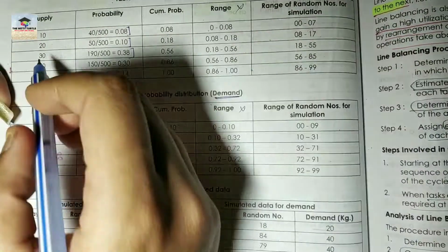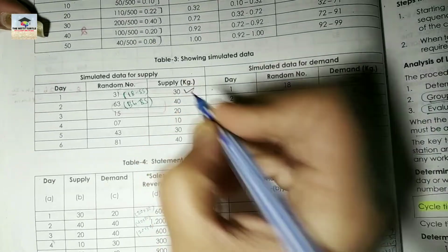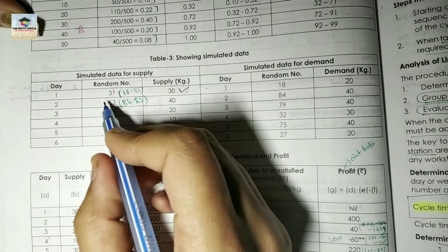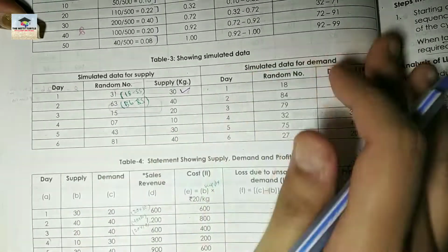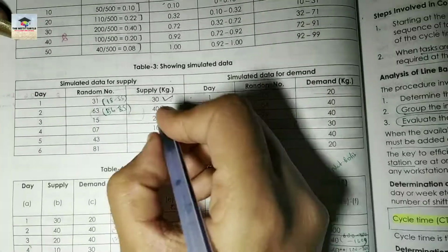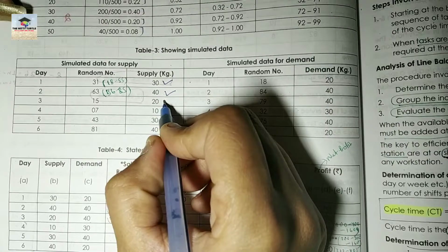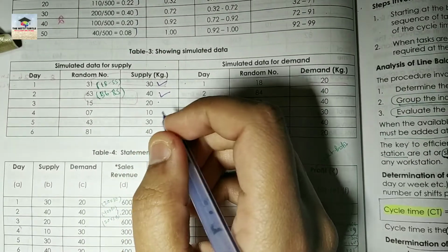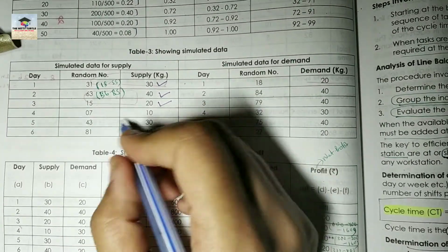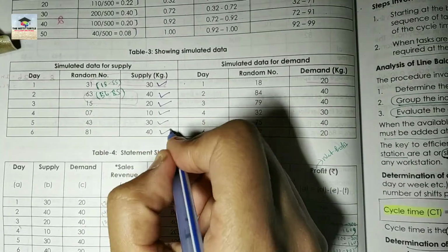So what will your supply be? 30 kgs. Similarly, the second random number is 63. 63 falls in the fourth category, so your supply will be 40 kgs. Then you have 15, which falls in the second category, so your supply is 20. 7 falls in the first category, supply is 10, then 30, then 40.